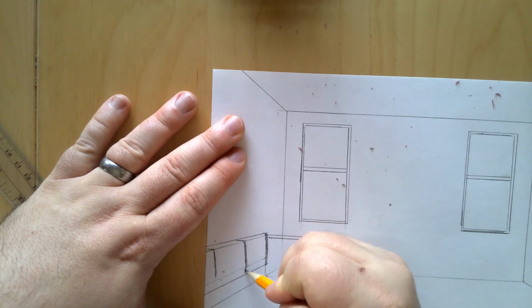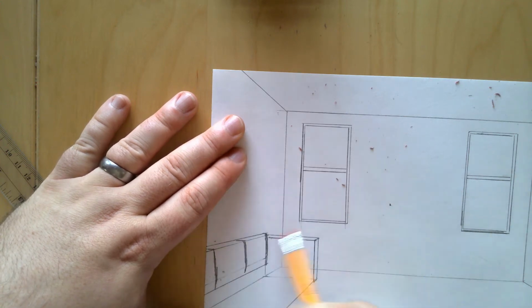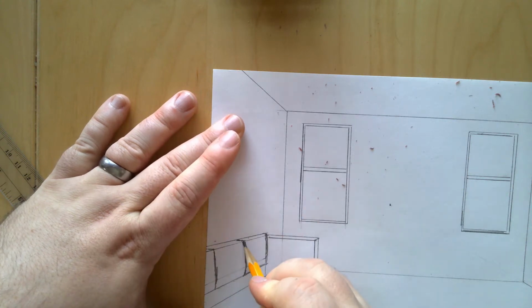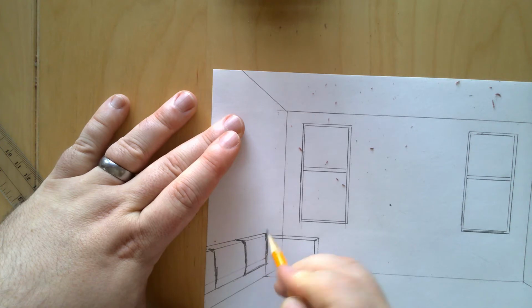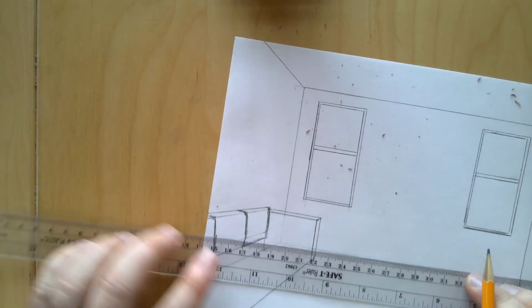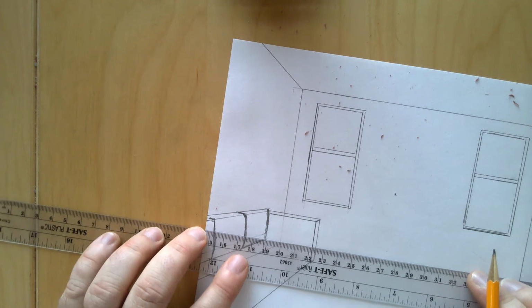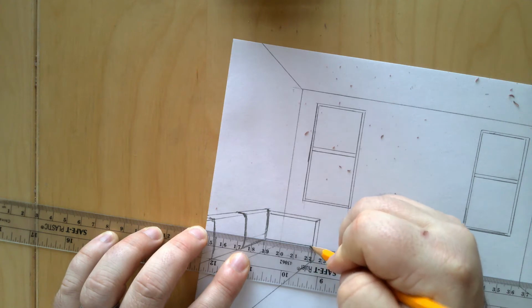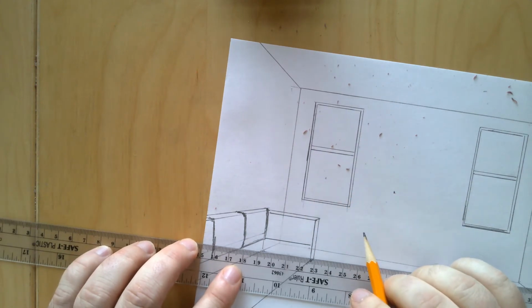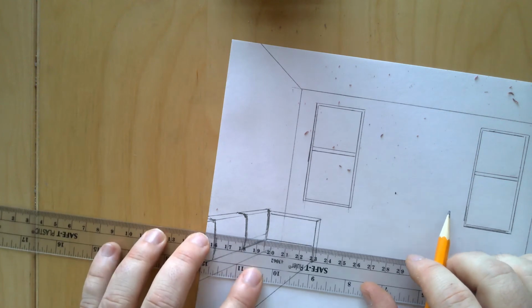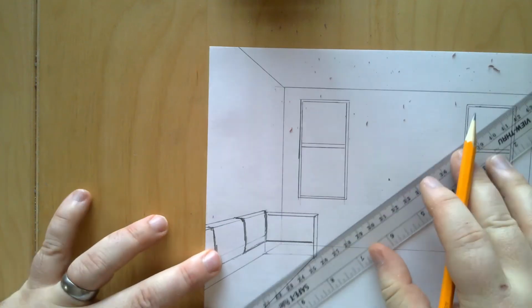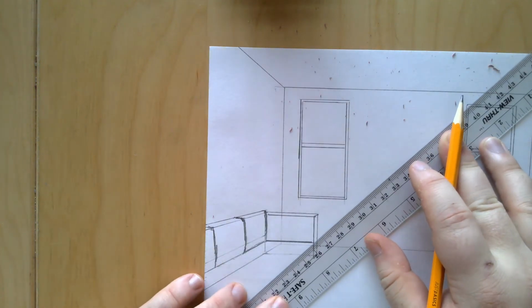So I've got a cushion, these are the back cushions. Kind of round out the edges a little bit. Then the cushions go straight across the top, so I'm going to draw in some lines. So then this will give me where the first cushion should be. Then I just match the ruler up to the vanishing point.